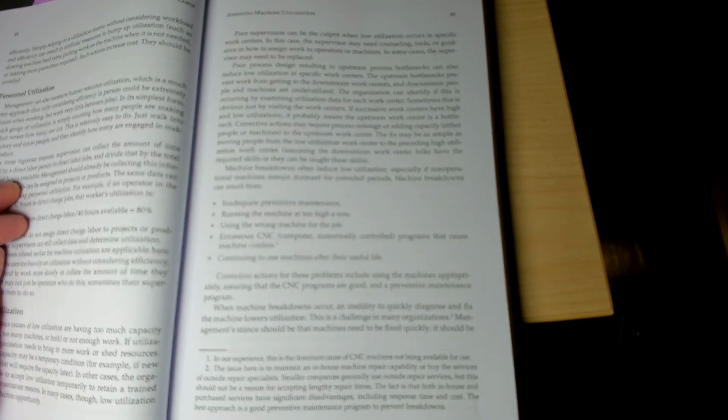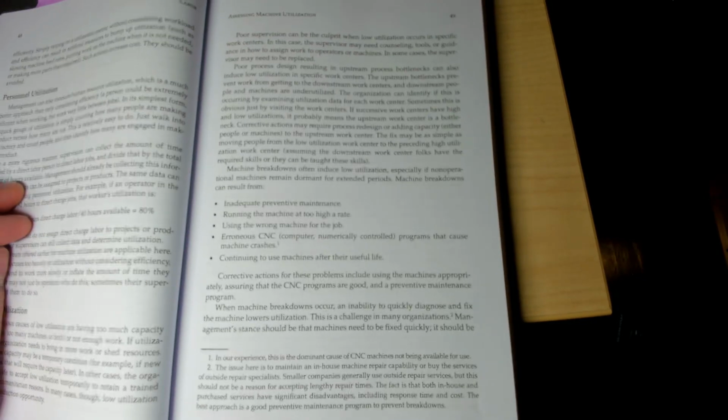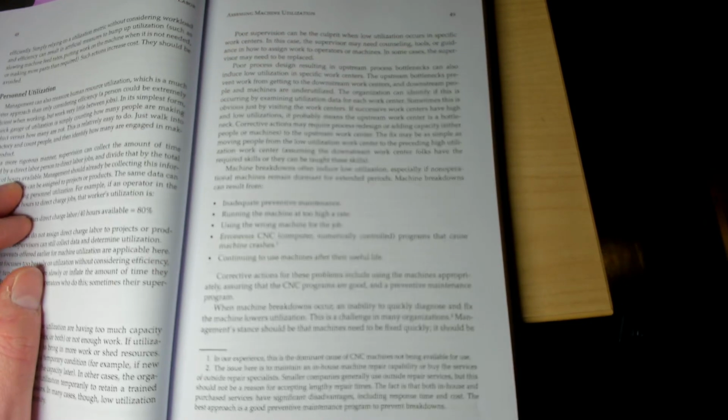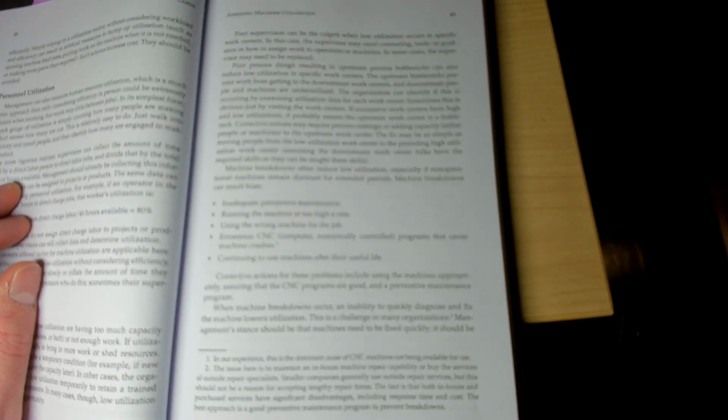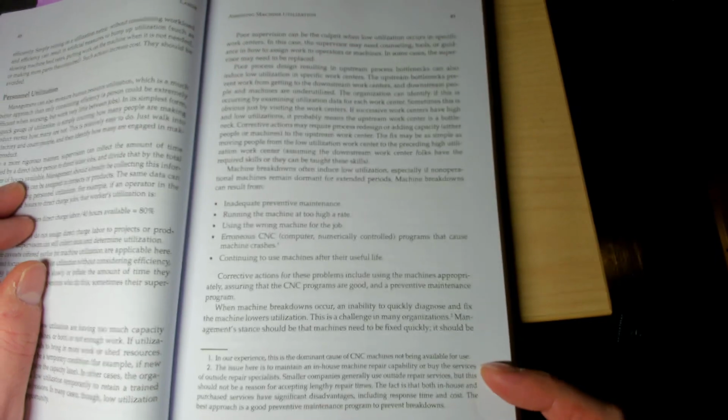When machine breakdowns occur, an inability to quickly diagnose and fix the machine lowers utilization. This is a challenge in many organizations. Management's stance should be that machines need to be fixed quickly. Footnote 1. In our experience, this is the dominant cause of CNC machines not being available for use.